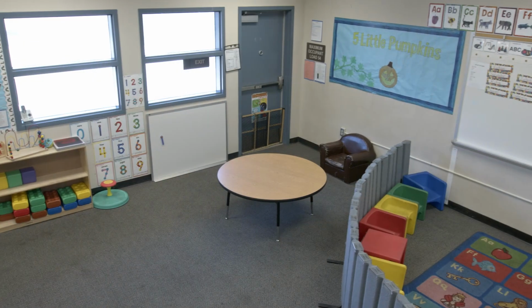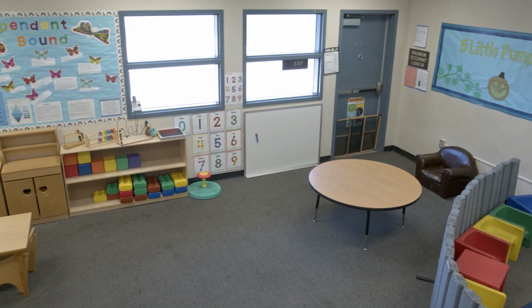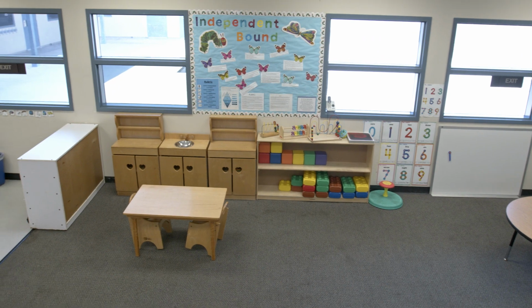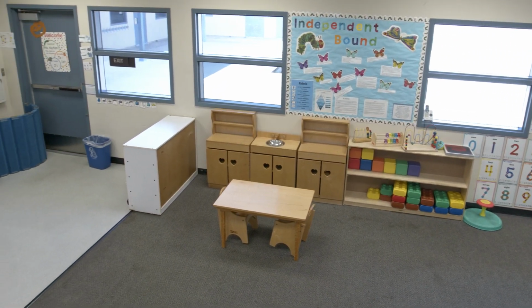Make it very simple. We have to consider that some of our students, their senses are heightened, right? So they're very sensitive to noise and to lighting. So consider your lighting, consider the sound in the classroom, and then consider what's on the walls, right? You don't want to have too much on there because sometimes the visual is just too much for a student.